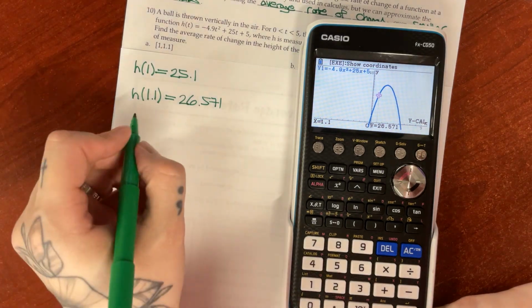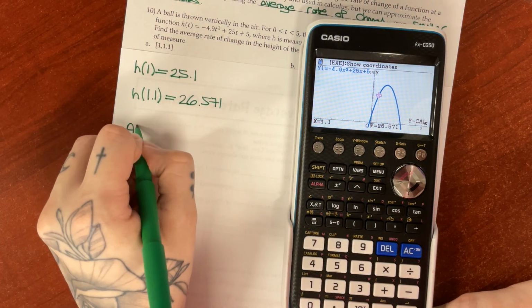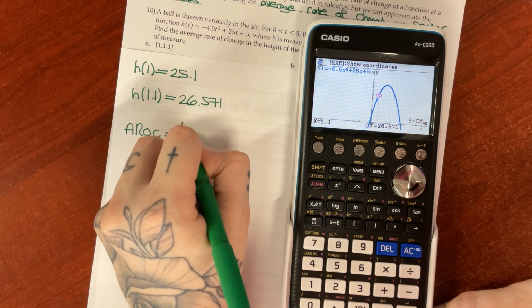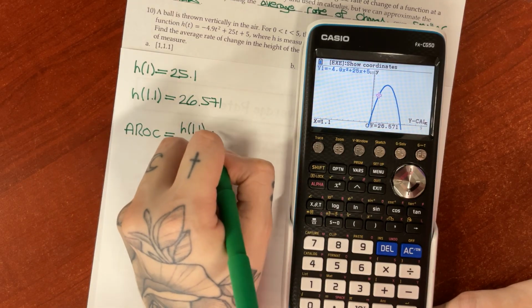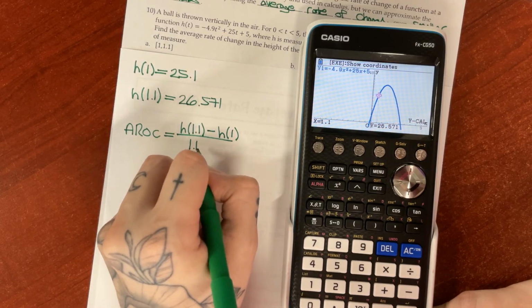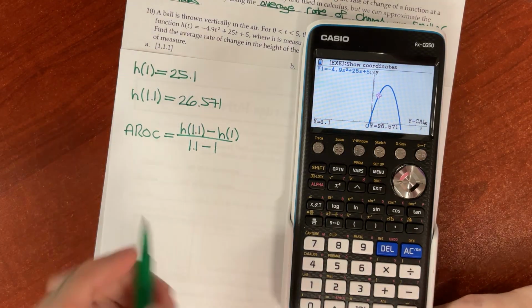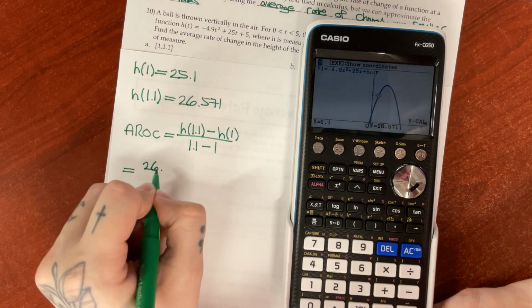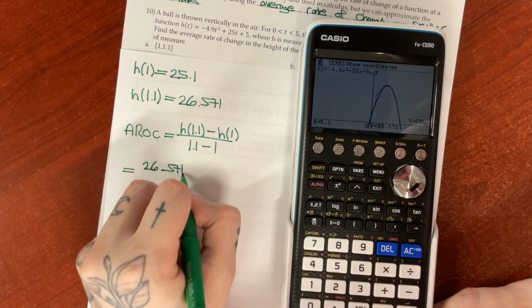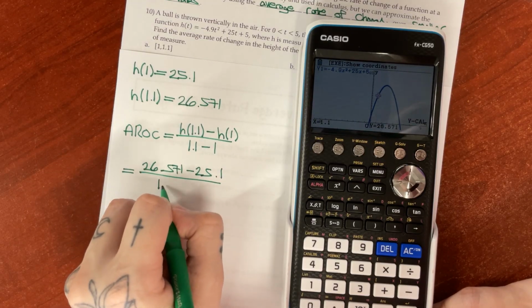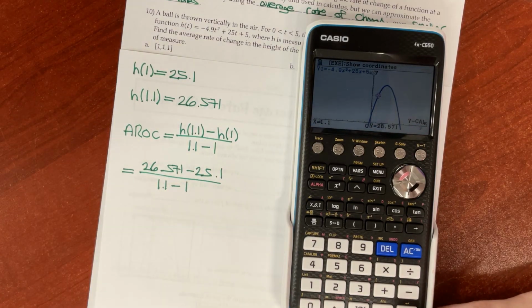To do the average rate of change, I'm going to be doing h of 1.1 minus h of 1 over 1.1 minus 1. So when I plug in, this is going to be 26.571 minus 25.1 over 1.1 minus 1.